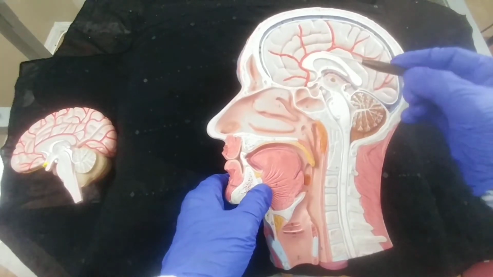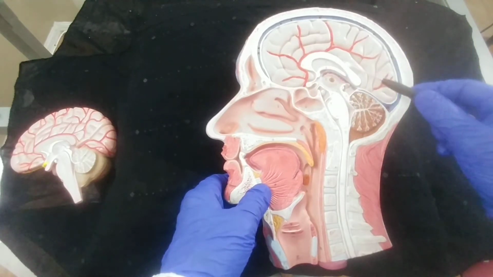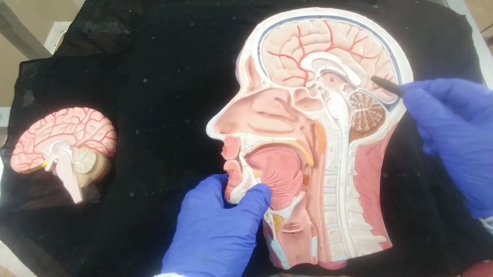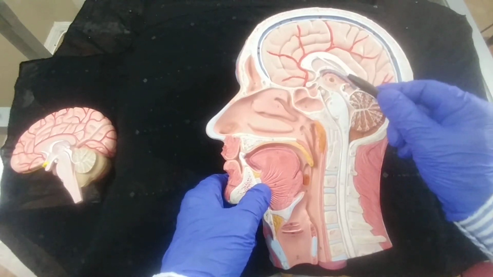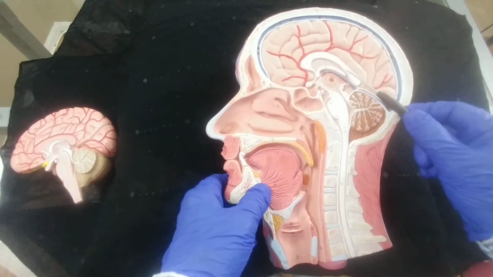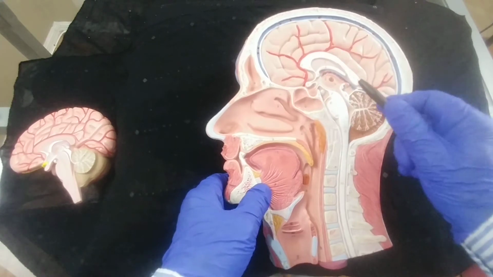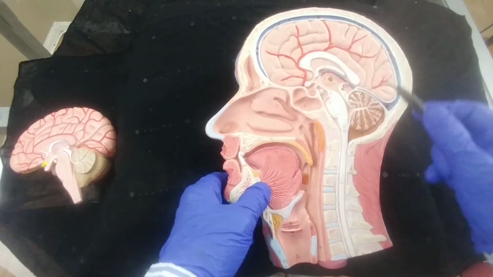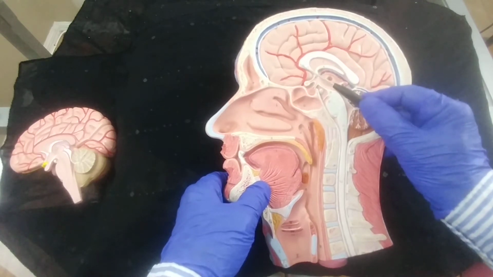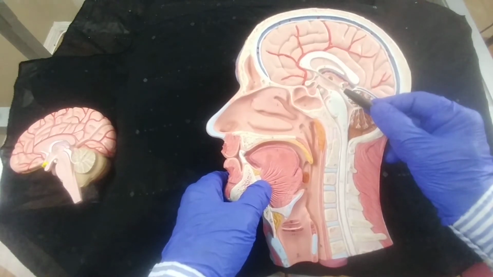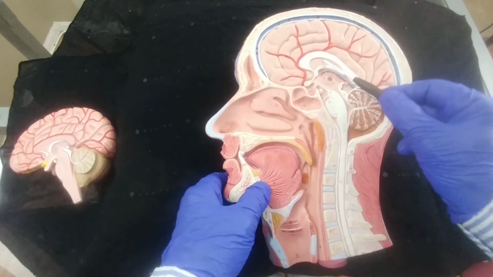Now this is the corpus callosum. This is the great commissural fiber. This is the body of the corpus callosum. This is the splenium. This is the genu of the corpus callosum, and this is the rostrum of the corpus callosum. This is the septum pellucidum.